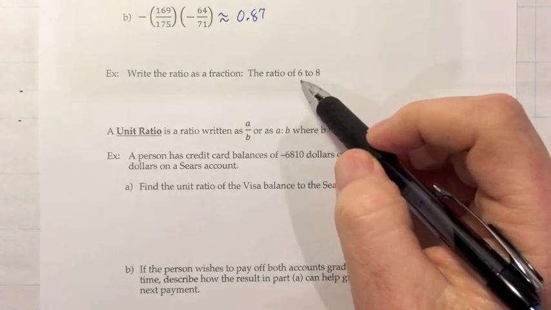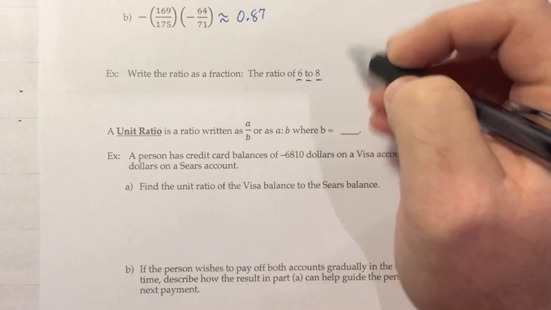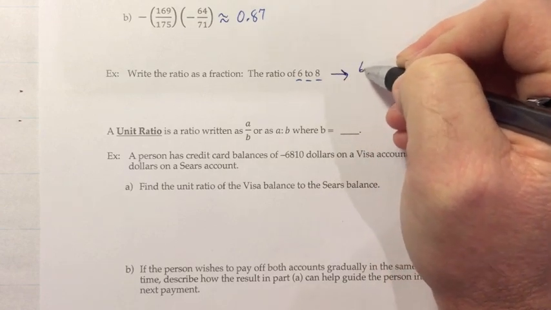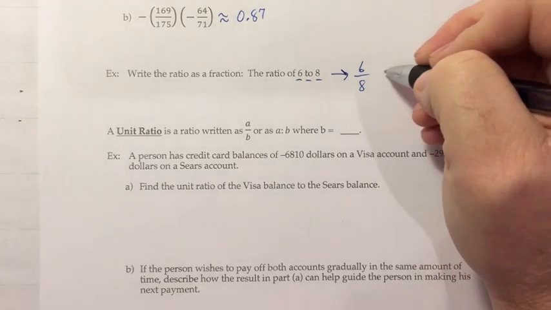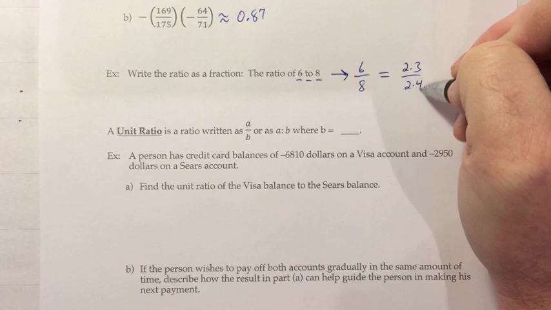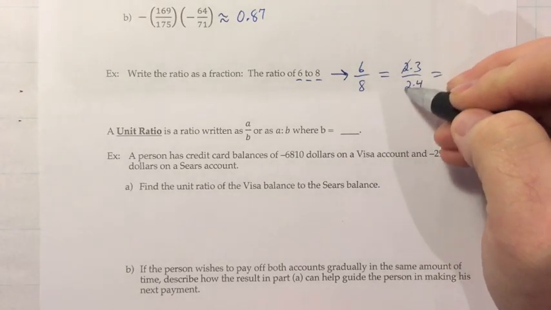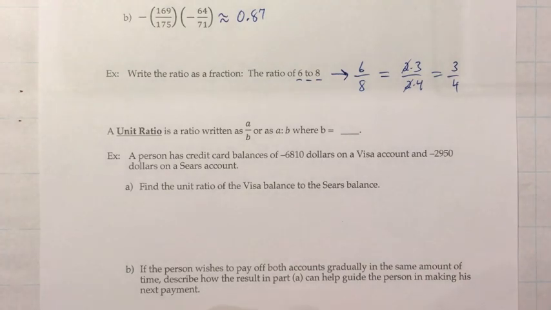When they say the ratio of 6 to 8, that means 6 over 8 is the way we'll end up reading that. So 6 over 8. And then we simplify ratios just like fractions. So there's a 2 in both the top and the bottom. So I'll show that 2, cancel it, and we're left with 3 over 4. So that's the simplified ratio of 6 to 8.